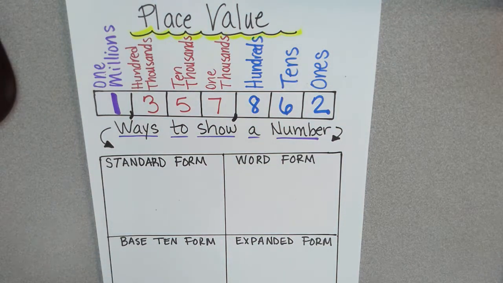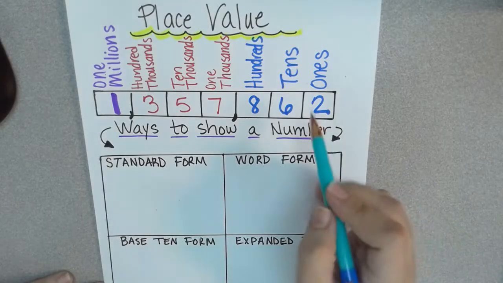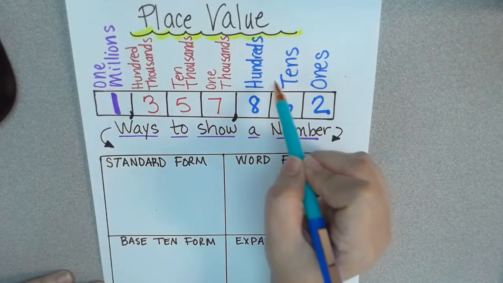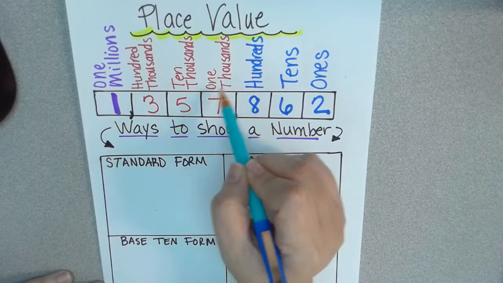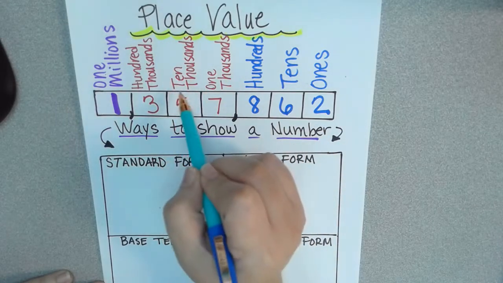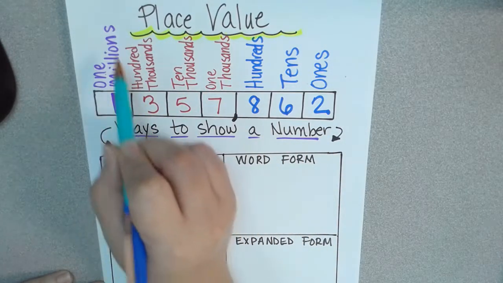Okay, guys, earlier I gave you some vocabulary that you wrote in your math journal on place value. Now, here I'm going to show you ways to show a number. Okay, so we learned that the value of a number depends on where you place it. Right here you can see these are your ones, your tens, your hundreds, your 1,000s place, your 10,000s place, your 100,000s place, and your millions place.